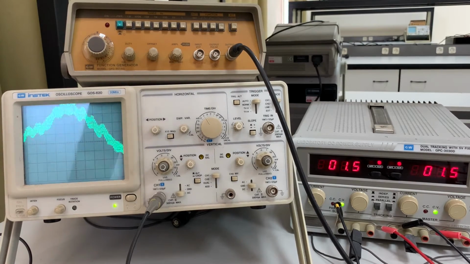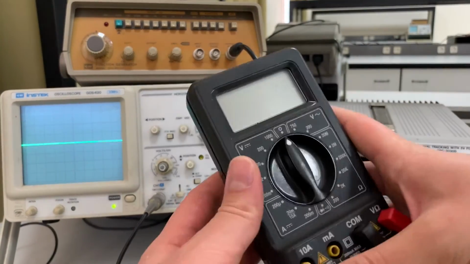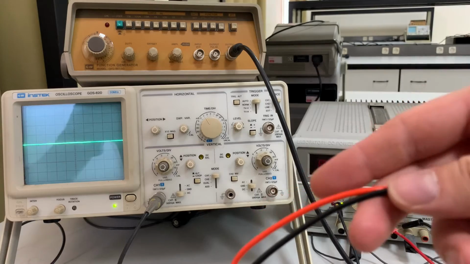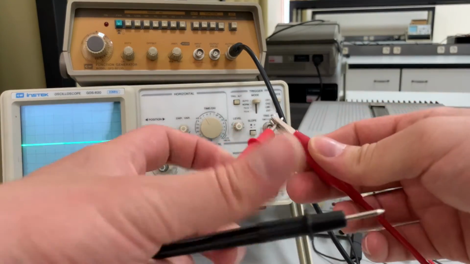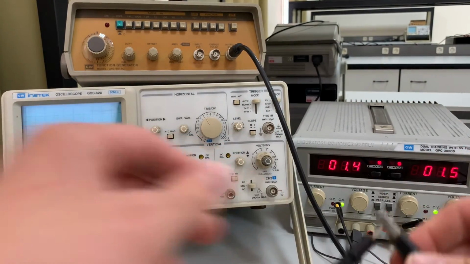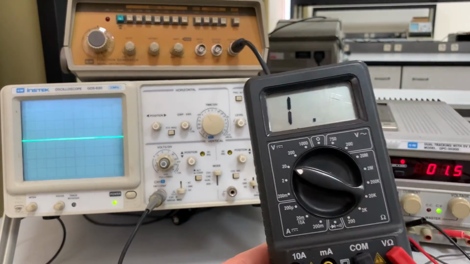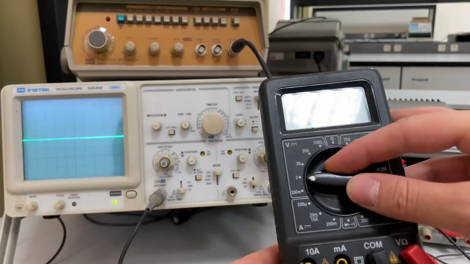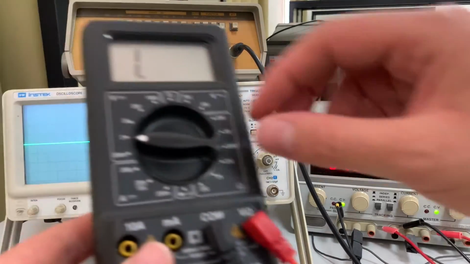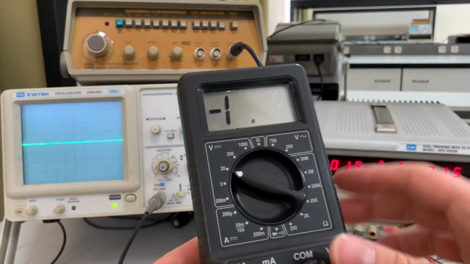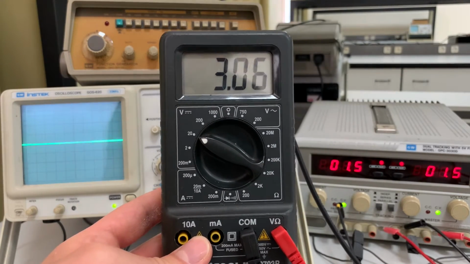Now we will measure our output voltage with the digital multimeter that we have here, positive side in the positive lead, negative side in the negative lead. And as you see, it's 3 volts.